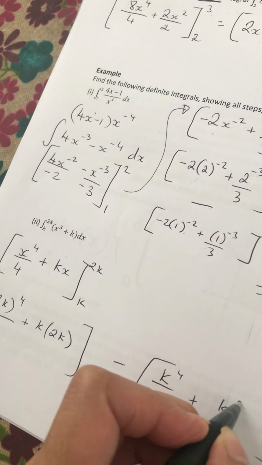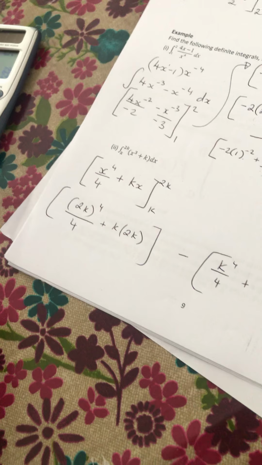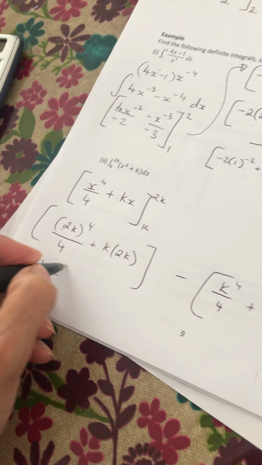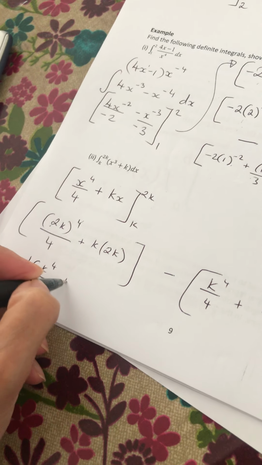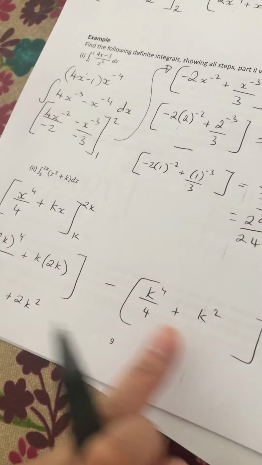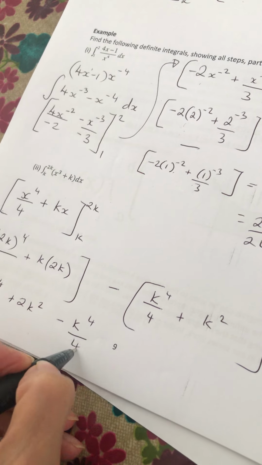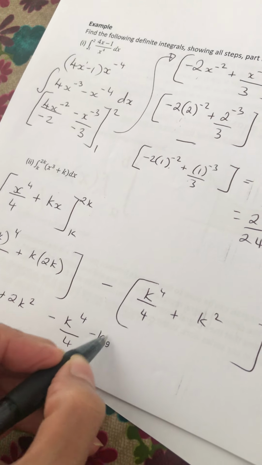K times k, which is k squared. All right, and then let's tidy up. So 2 to the power 4 gives me 16. K to the power 4 over 4 plus 2k squared. Be careful when you're subtracting. So here I've got minus k to the power 4 over 4. Minus and a plus makes minus k squared.